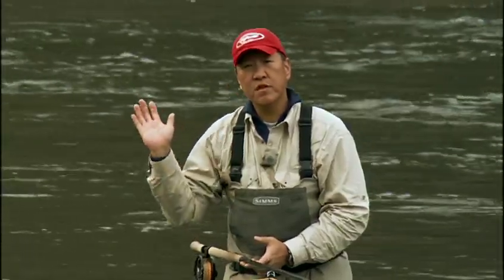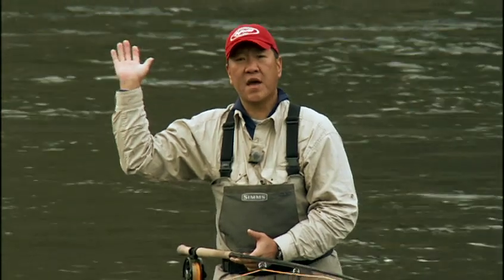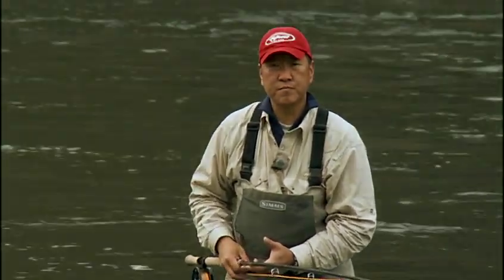The rod tip really must rise after the back cast before the forward cast.